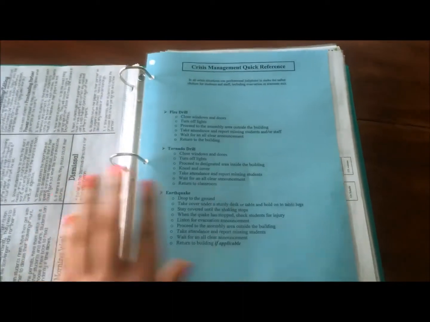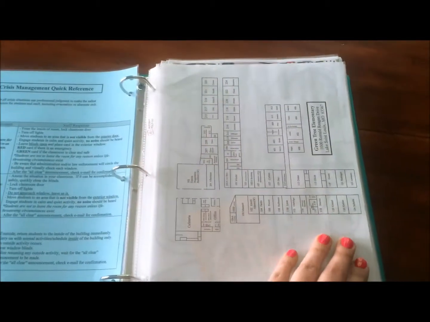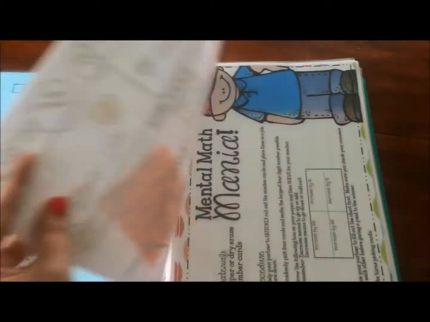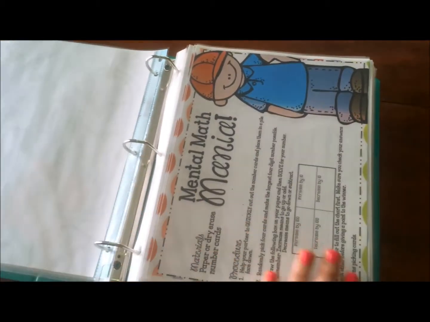I also have things that my district requires, like our crisis management plan. That's not something that's in my binder, but it's something that I have to include here, and then a map of the school so they know exactly where to go. And then it starts off with the lessons.